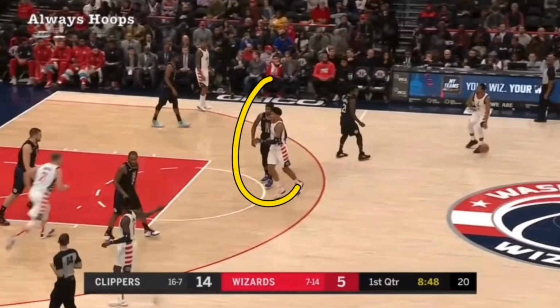Now we see Paul George right here. The great thing about Paul George is he is able to guard multiple positions, and to be able to do that, you really need to be strong, really need to work out.